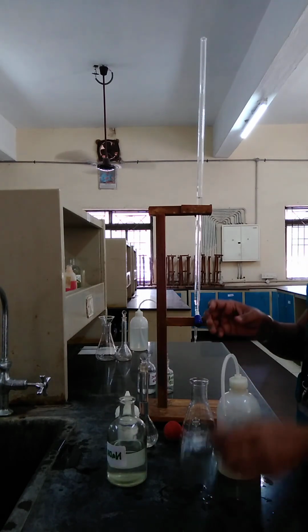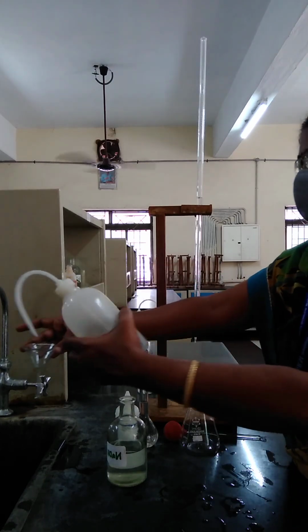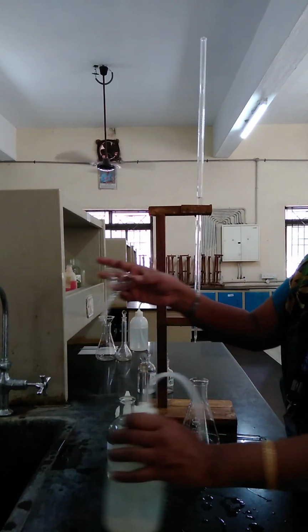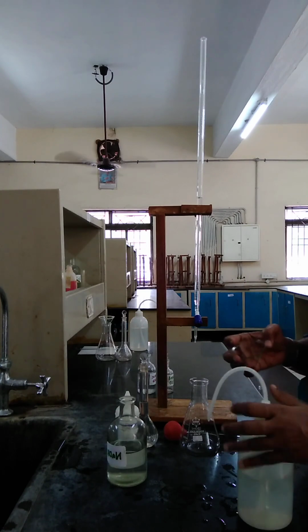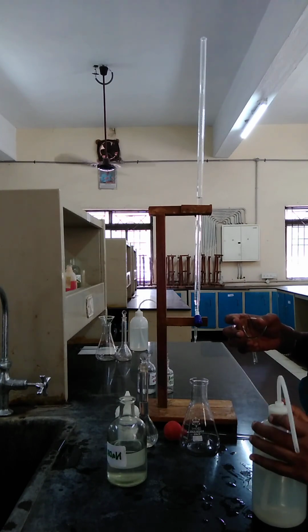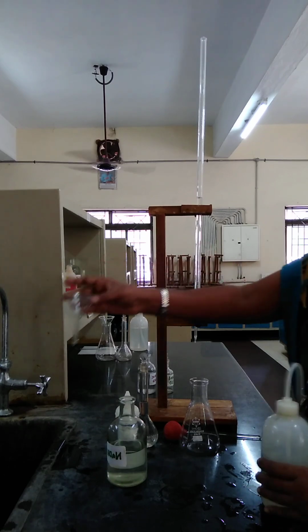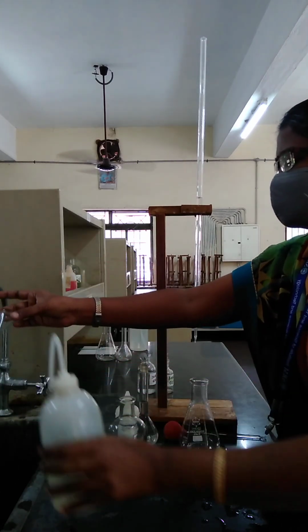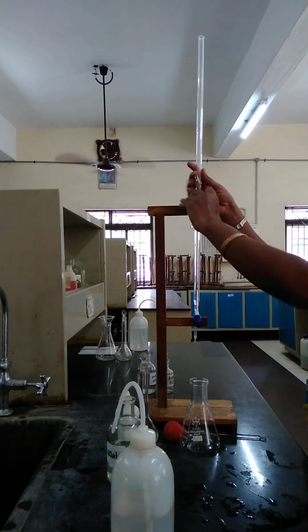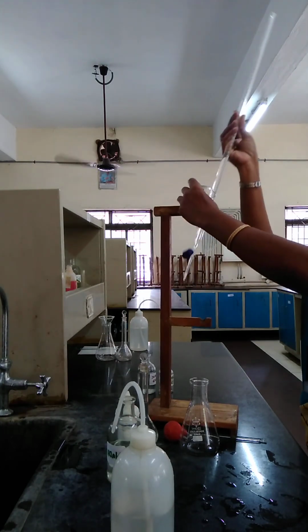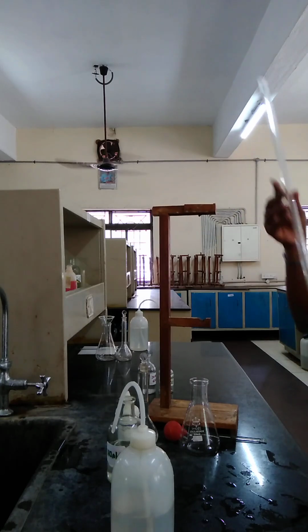Now from this 100 ml sample you can do titration 5 times. If you add excess indicator or excess sodium hydroxide solution, you can repeat 4 more times, no issue.